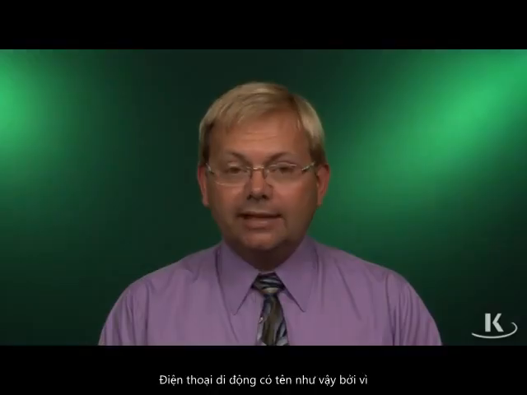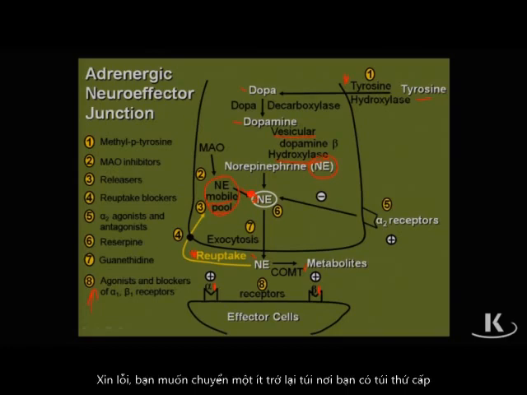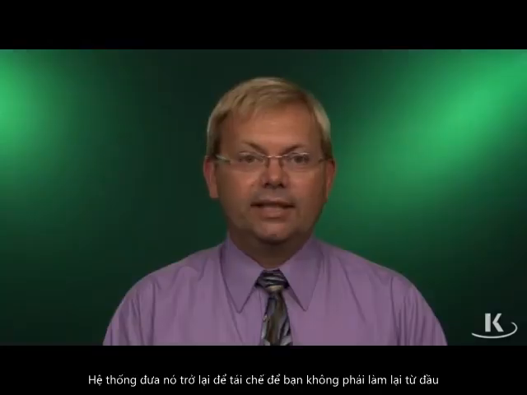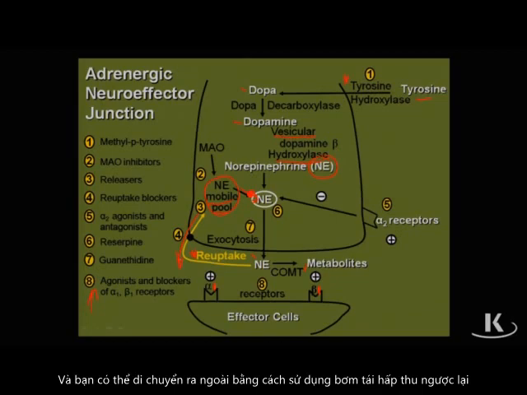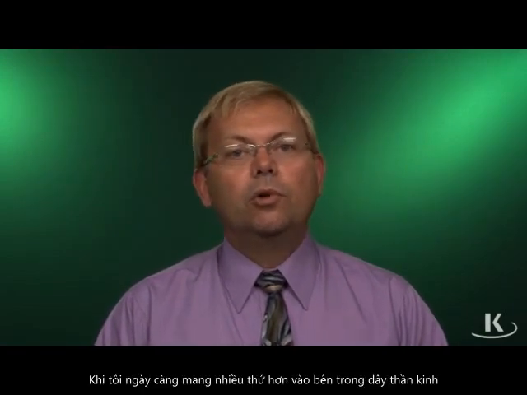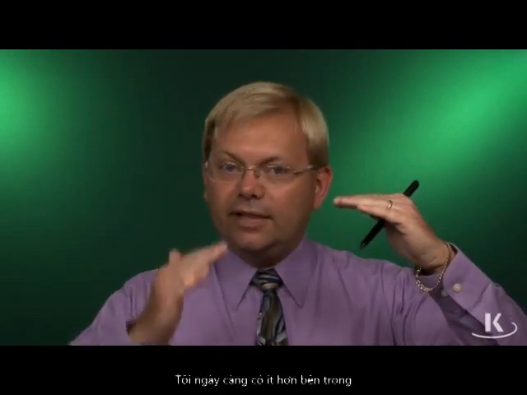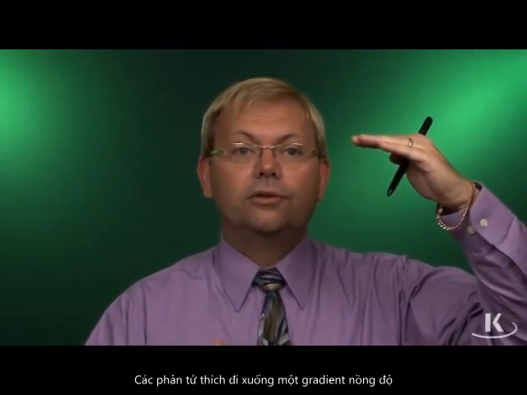The mobile pool has its name because you can move that norepi. Certainly you would like to move some back into the vesicle where you have a secondary reuptake system to put it back for recycling so that then you don't have to make it from scratch. But then mobile means it could also move back out. And it can move back out either using the reuptake pump in reverse or simply by diffusion. You see, the idea is just like all chemistry: as I'm bringing more and more inside the nerve, I have less and less inside the synapse, and I'm creating a gradient. You know as well as I do, molecules like to go down a concentration gradient.